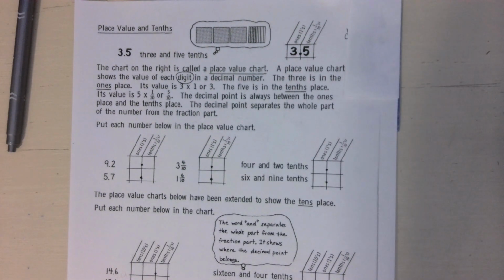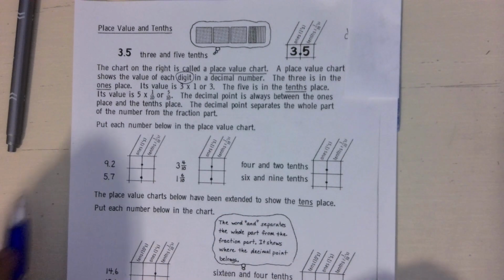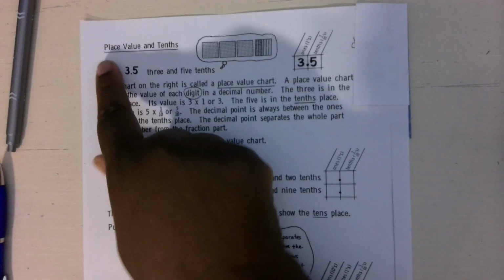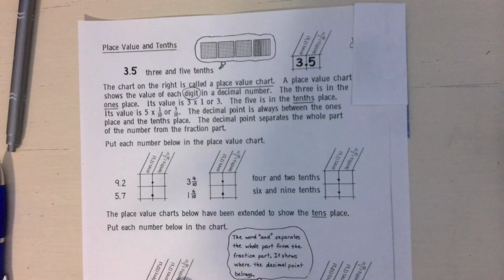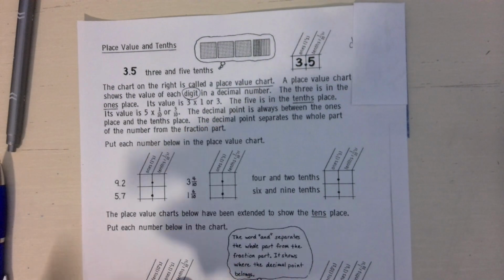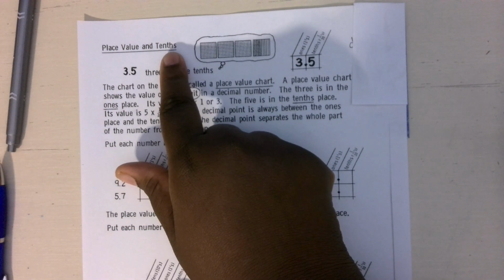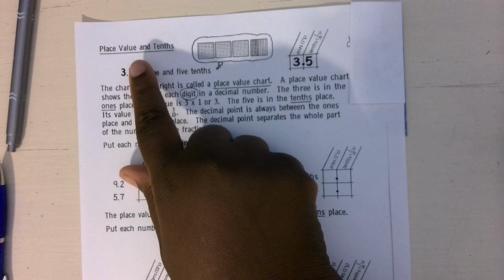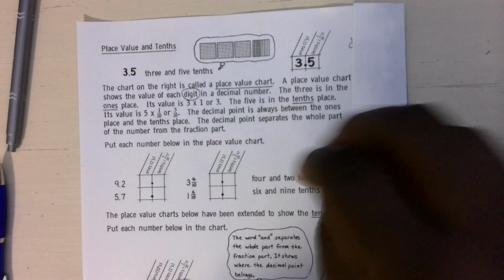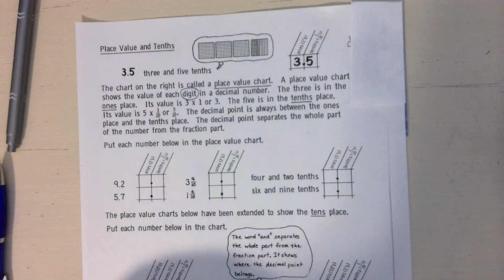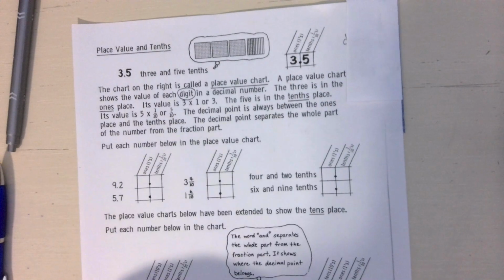Okay, so now I'm going to be reading this lesson on place value and tenths. And I'm going to read it, not just call all of the words off of the page. So I'm going to read the title, Place Value and Tenths. I'm going to think, okay, well, I know something about place value, and I know something about tenths. So now I'm probably going to be reading about the connection between place value and tenths, or how tenths fits into what I know about place value, because that's the title of this passage.